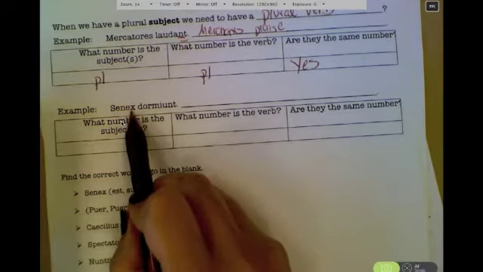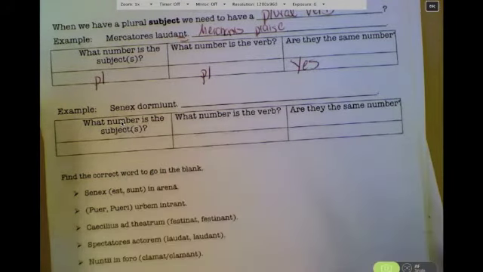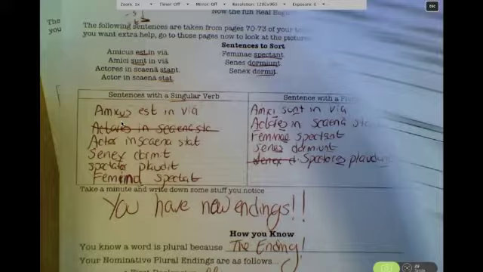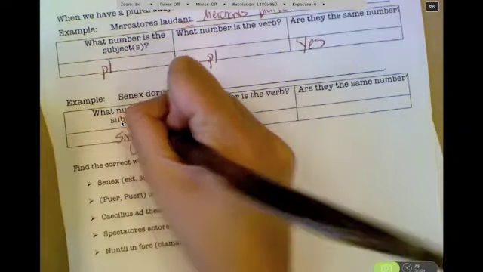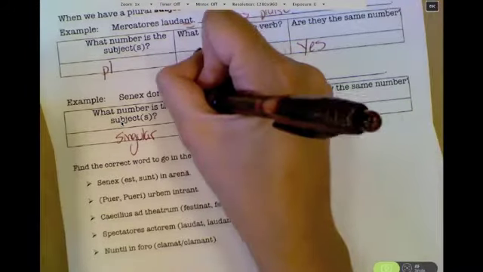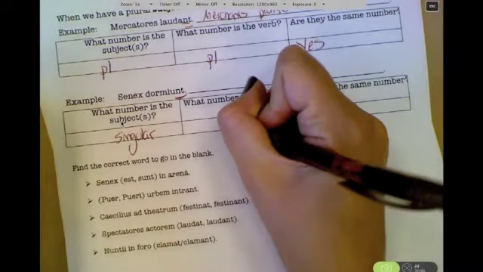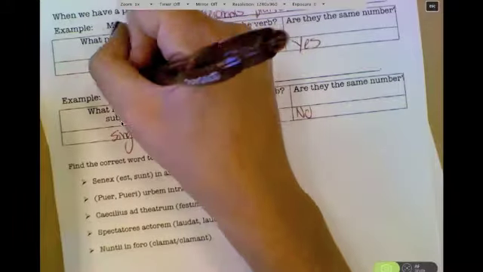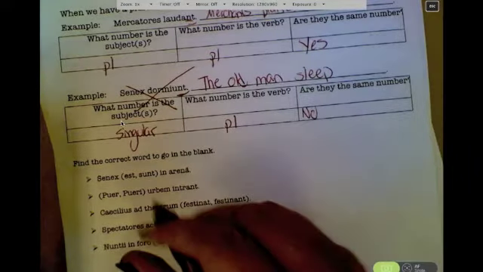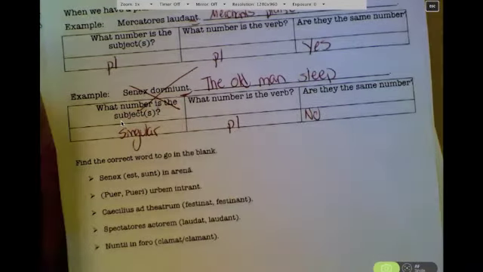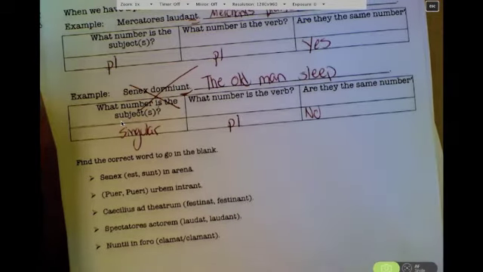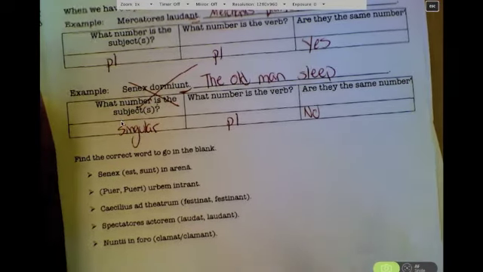Okay, senex has an ex. That's not a plural ending. That's not one of these endings right here. It's just an ex, so that's singular. My verb, however, with this nt, that's plural. Are they the same number? No. Sentence is wrong. I can't say this any more than I could say the desks is green. I wouldn't say the desks is green because it's not right. Is goes with a singular thing and desk is plural.